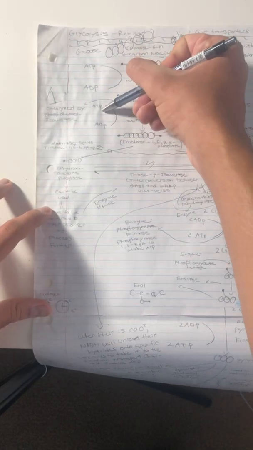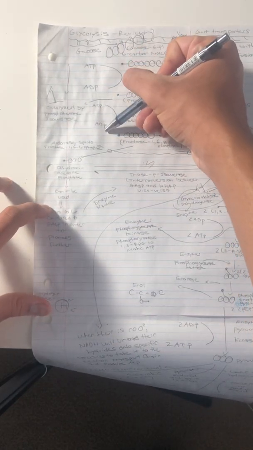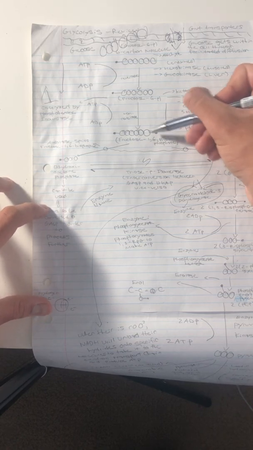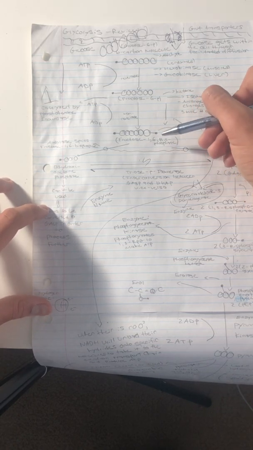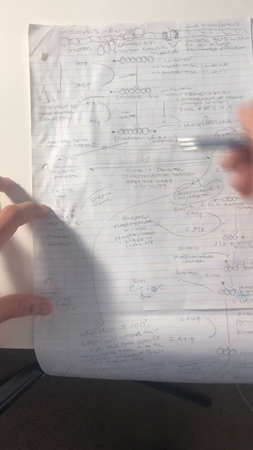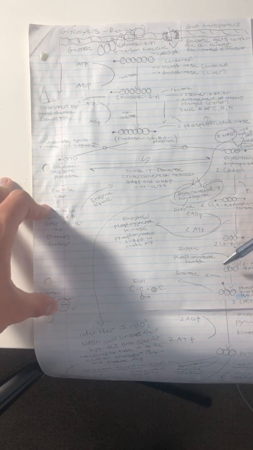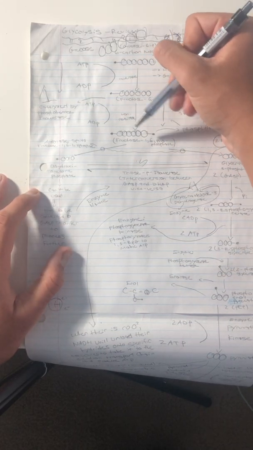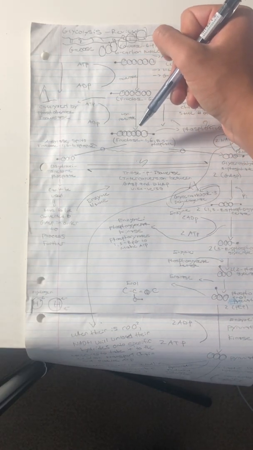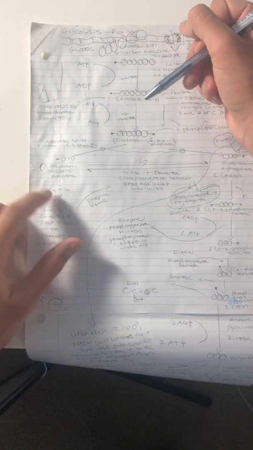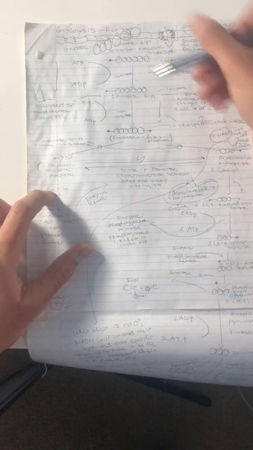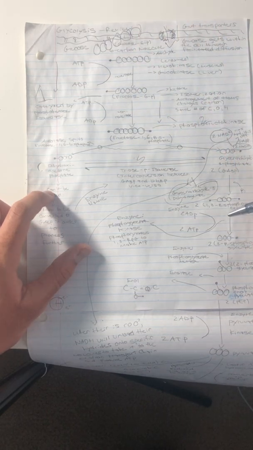ATP is dephosphorylated once again into ADP. That phosphate is attached to carbon 6 on fructose 1,6-bisphosphate. Why is it called bisphosphate, by the way? This is due to the fact that there are two phosphate groups in the chemical arrangement. The enzyme that facilitates this process and catalyzes the whole reaction is called phosphofructokinase.